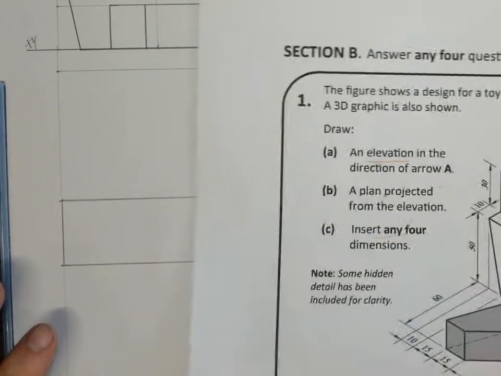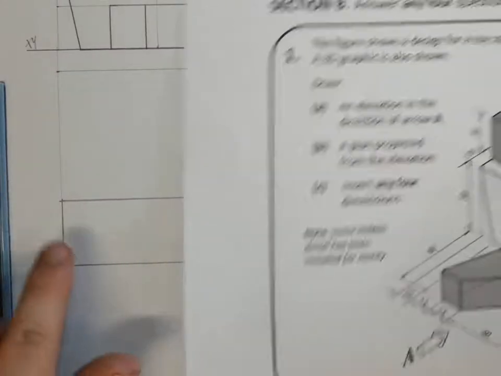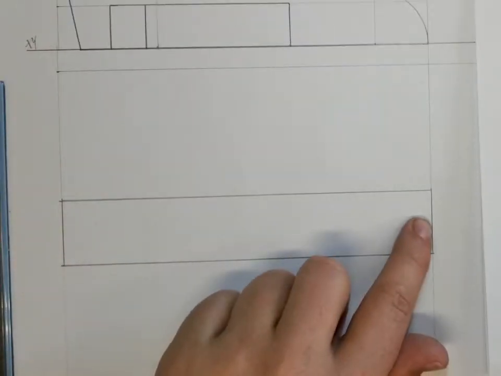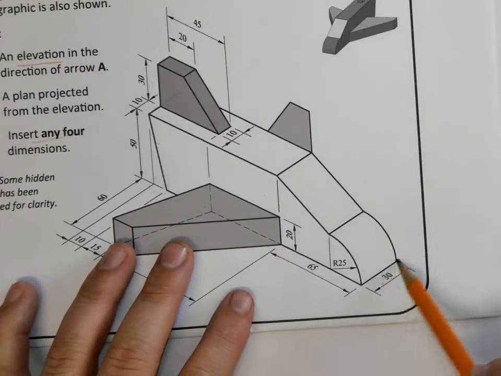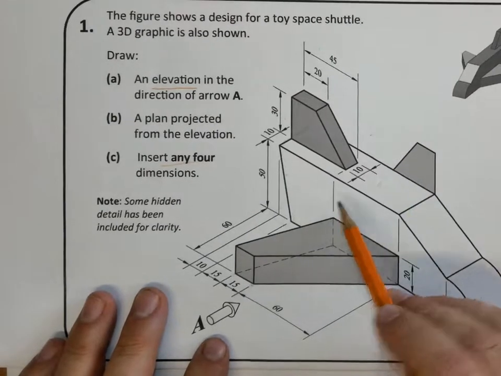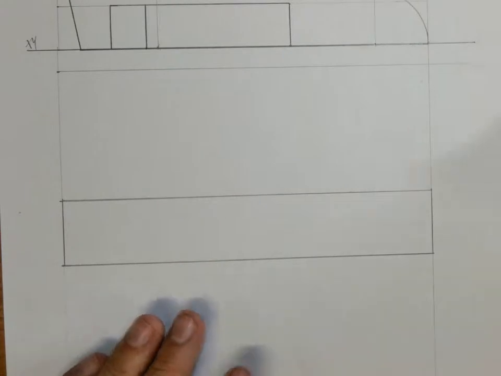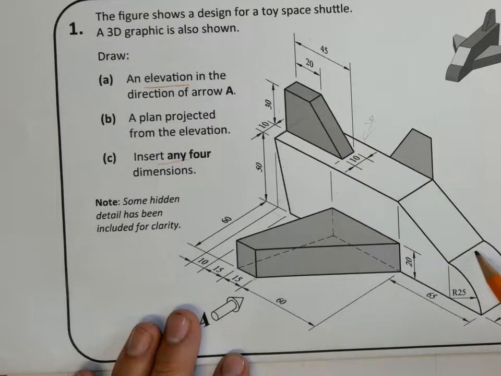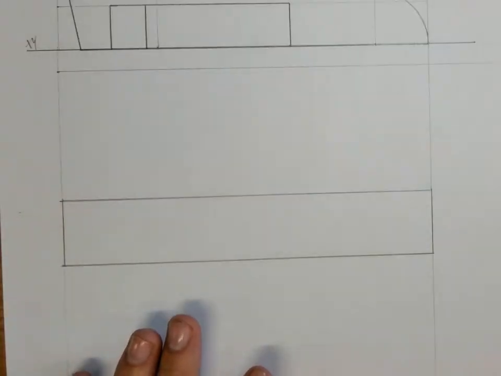So those 4 lines represent, this one represents the back edge there. This one represents the front edge there. The 2 side ones, top and bottom, represent this face and the face around there. Right now, let's get these 2 lines. So how are we going to get them?